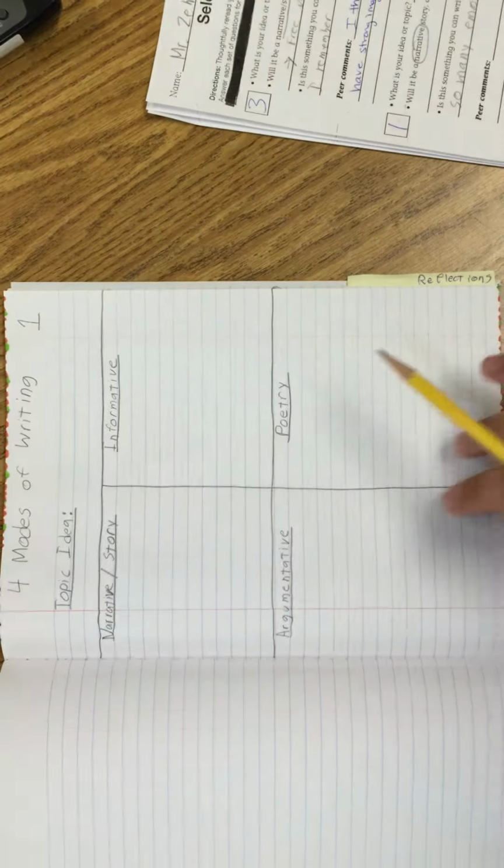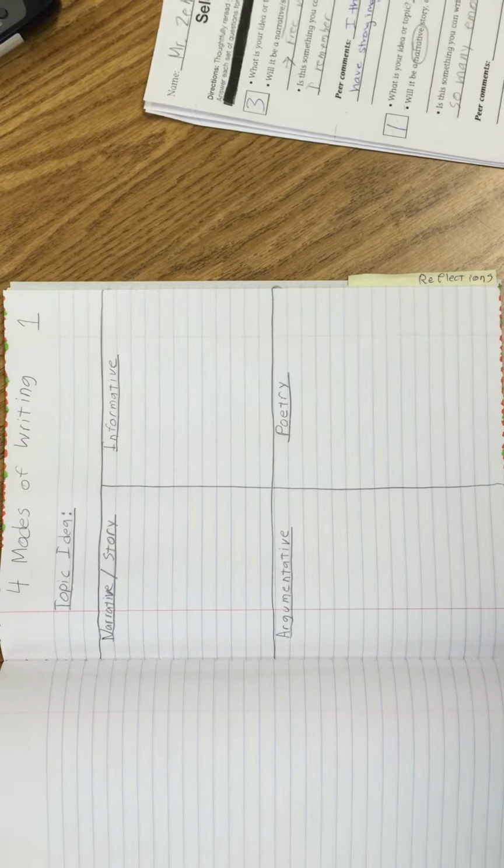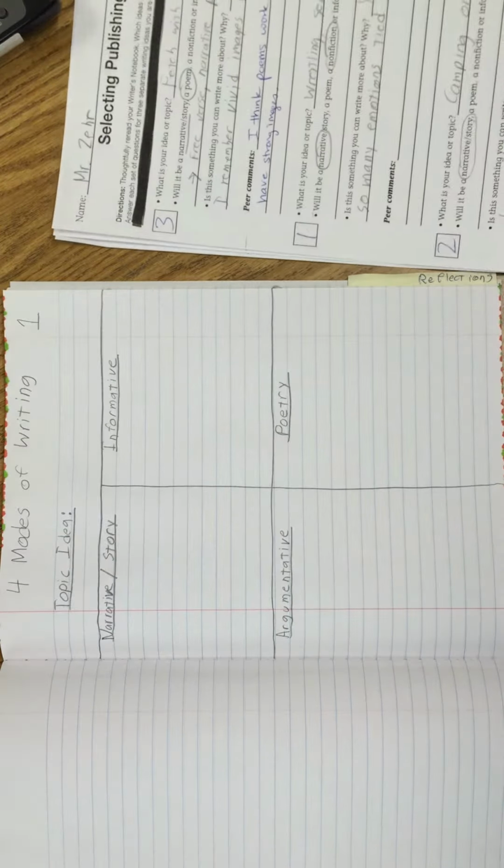Today we are going to move into trying out different modes of writing. And so I'm going to demonstrate that for you as we go. Again, hopefully your page looks just like this. I'm going to demonstrate my writing for you, so obviously you're not copying down my writing. But in a moment, after I'm done with the demonstration, you will write down your ideas for it.